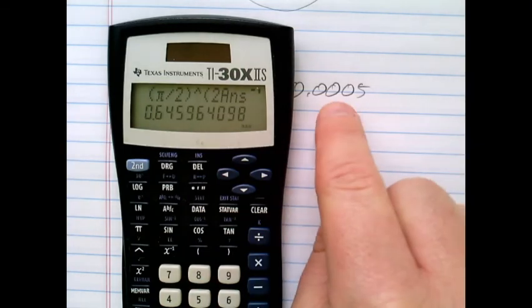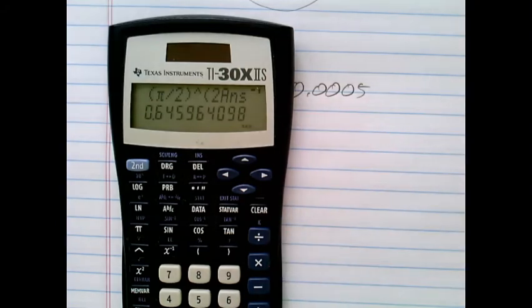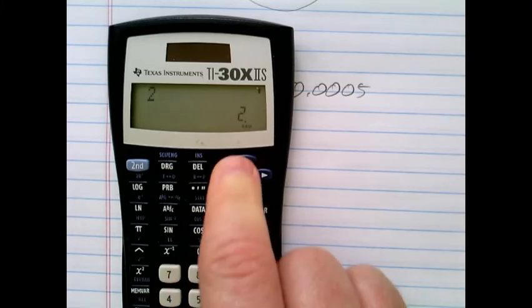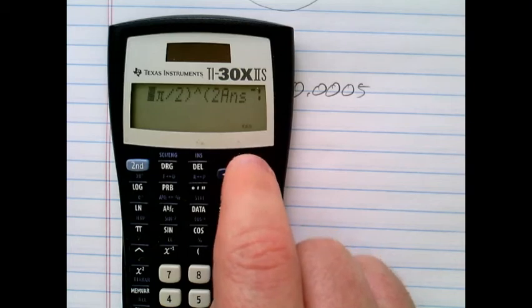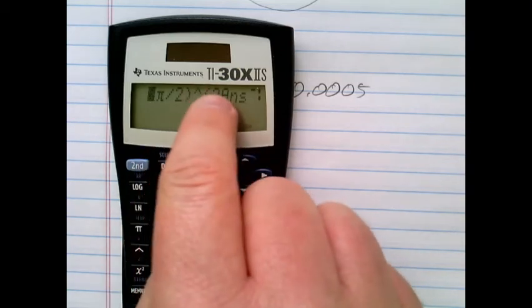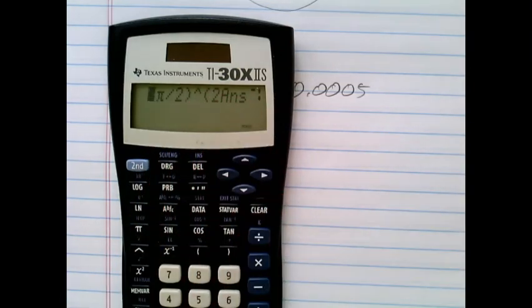All right, well, we want to shrink that down to 0.0005. So here's what I'm going to do. I'm going to clear that. I'm going to type in 2 and hit enter. Now 2 is stored as answer. I'm going to press my up arrow key until I get back to my pi over 2 raised to the 2 answer plus 1 and so on.